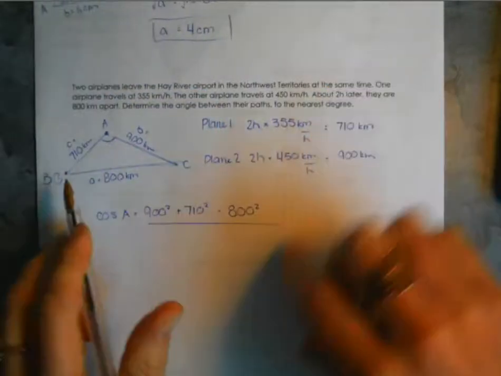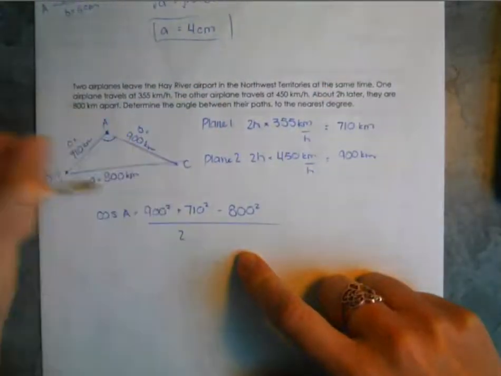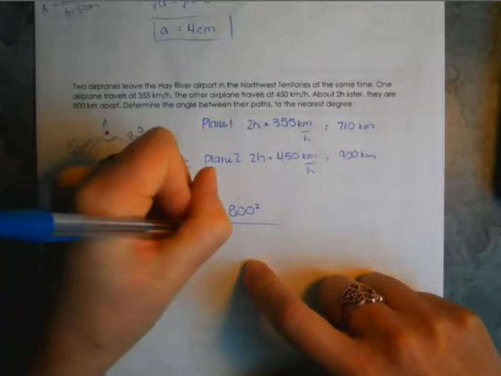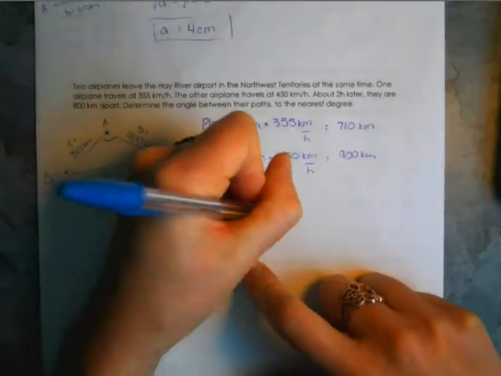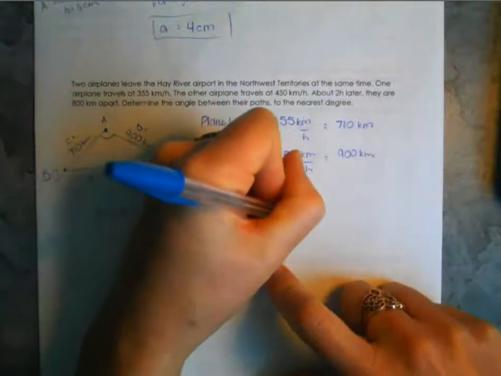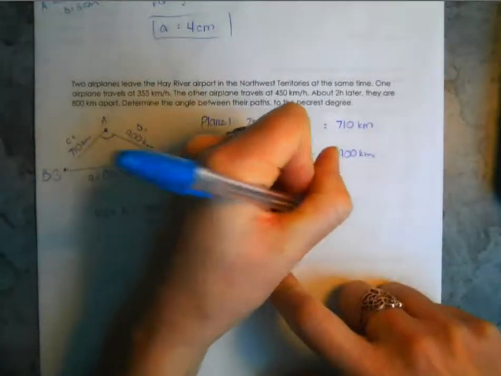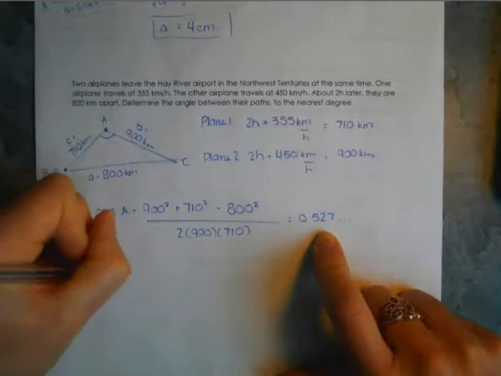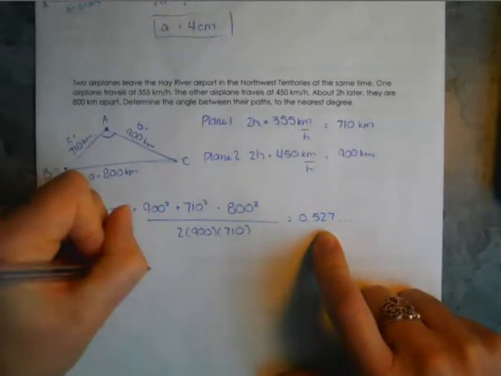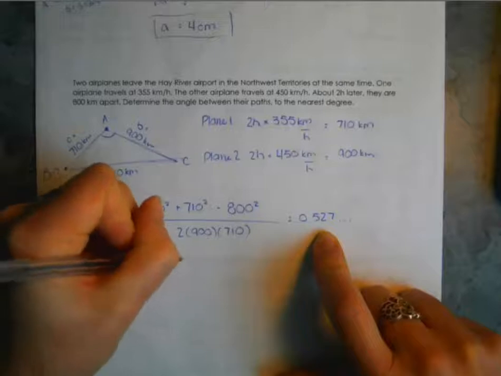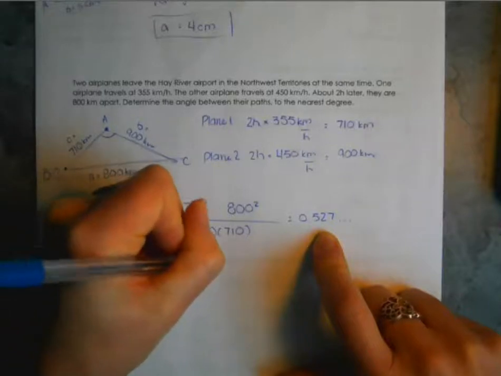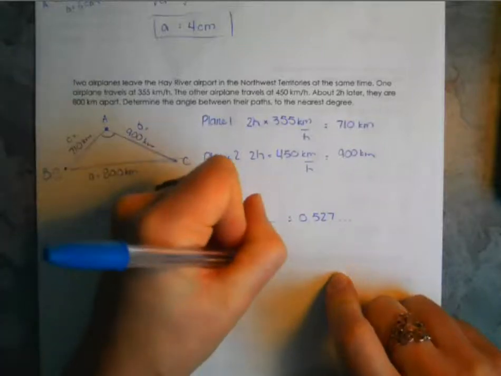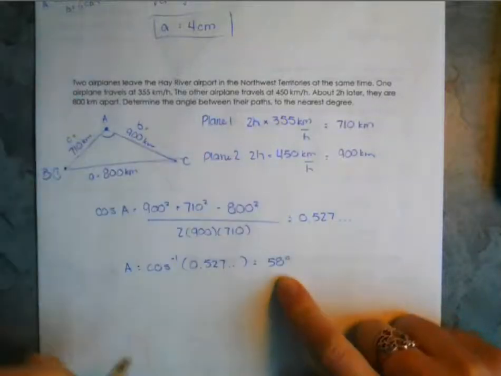And we want to divide that by 2 times B, which is 900, times C, which is 710. And when we do that, we end up with 0.527. So again, when you see a value that's less than 1, you're reminded that you need to do the inverse of cosine to solve for that angle. 0.527, and we end up with 58 degrees if we round it to a whole value.